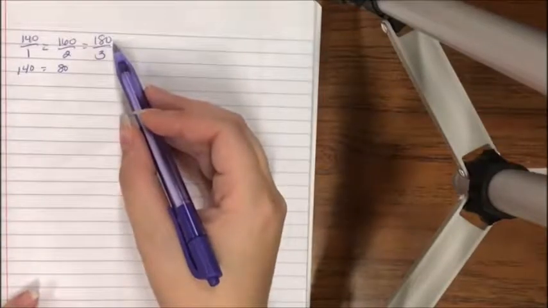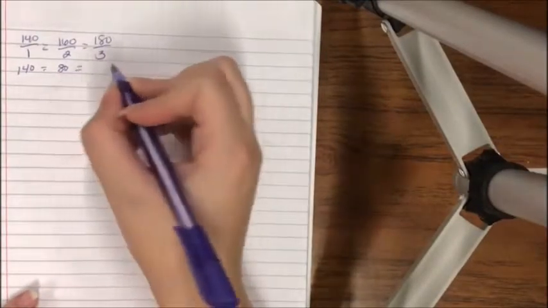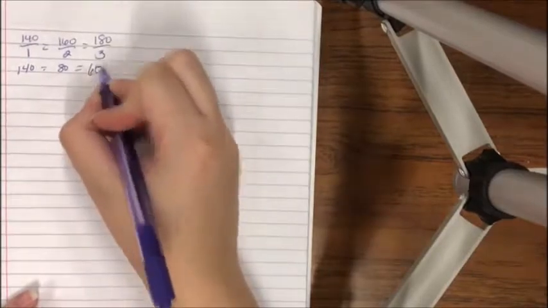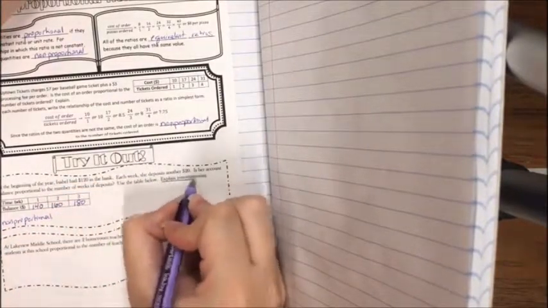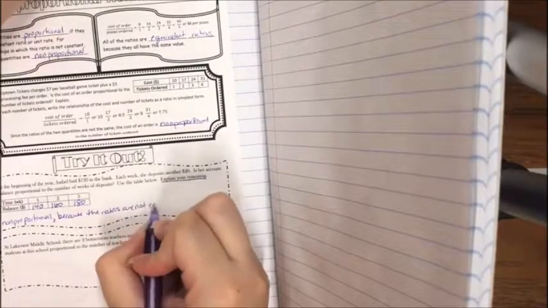So I then have 180 over 3. Well, 180 divided by 3 gives me 60. We can see that none of these numbers are equal, which means we don't have an equivalent ratio, which means that it is non-proportional. So we can come back over here to our answer and write non-proportional. Remember to explain your reasoning. So it's non-proportional because the ratios are not equal.